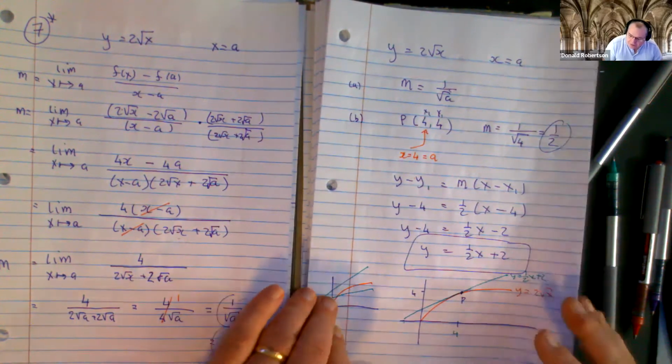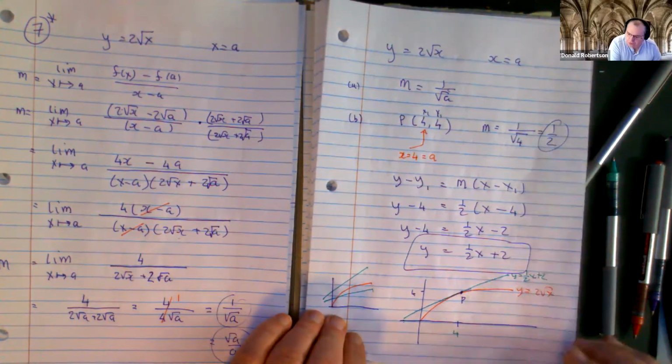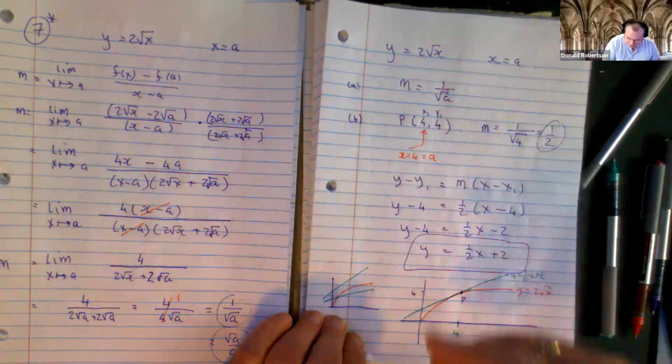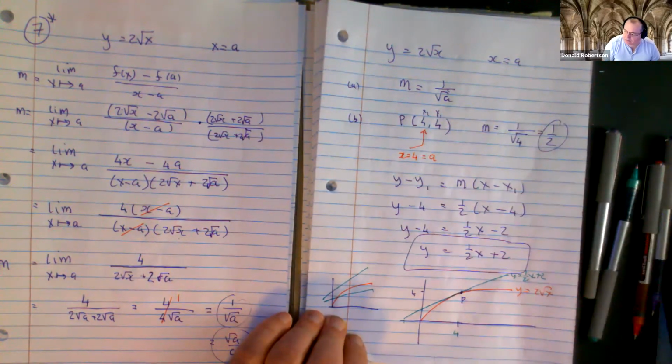Are we okay with this extra little bit where we now find the slope of the tangent line at a rather than at a specific value? We okay with that? Okay.